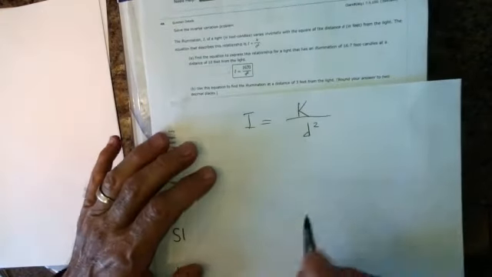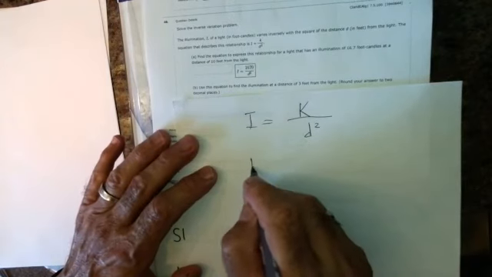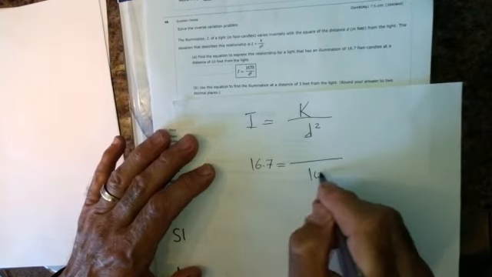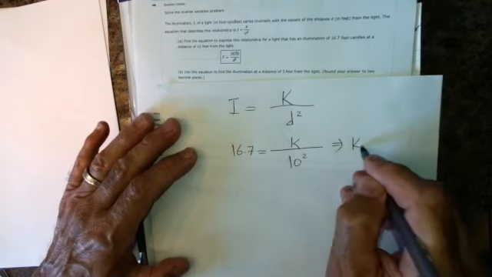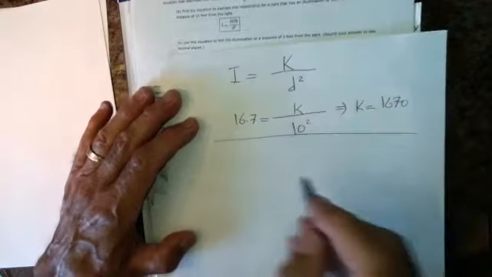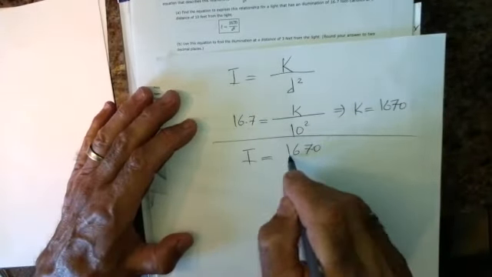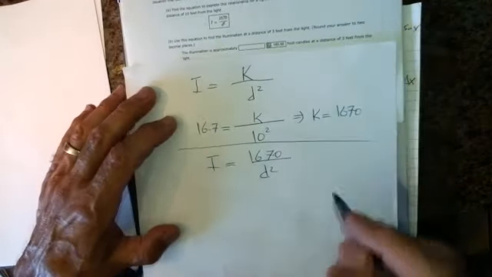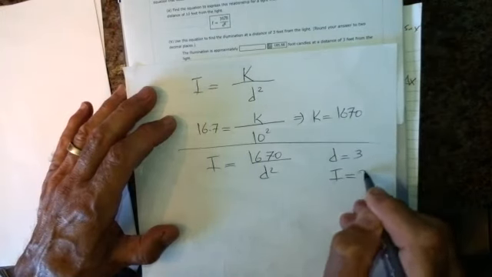And then they give you some information. Again, they just say, okay, what if the I is 16.7 and D is 10? Find the K. K is 1670. Okay, put the K back. So I is 1670 over D squared. Now, we give you the value of D. Instead, what if D is 3? Find the I.